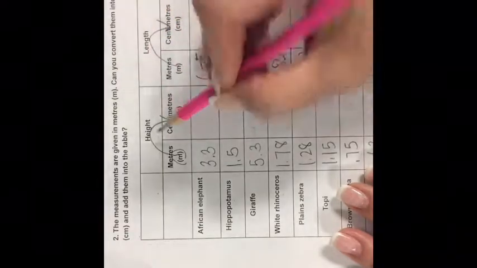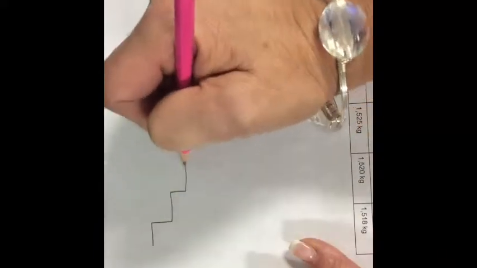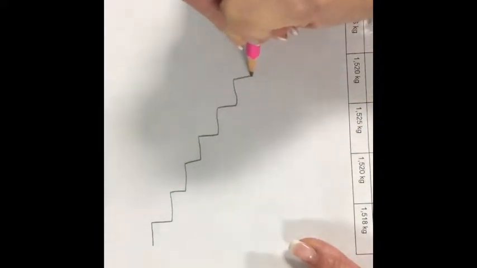Now this paper is asking that you need to convert meters to centimeters, all right? Again, meters to centimeters. For the height and the length, obviously not the weight, because this is in kilograms and we're going to leave it in kilograms. So you all told me that you learned the stair-step method. I'm assuming that you remember it, and we've gone over it in class for conversion. It's the easiest way to do it.